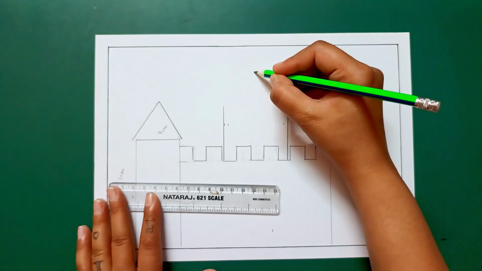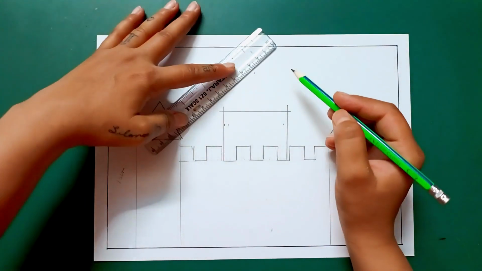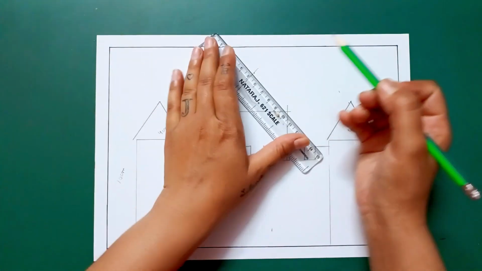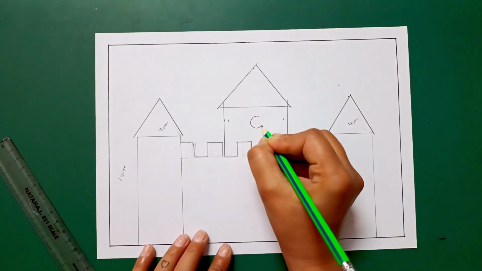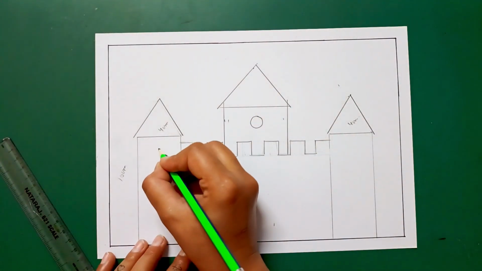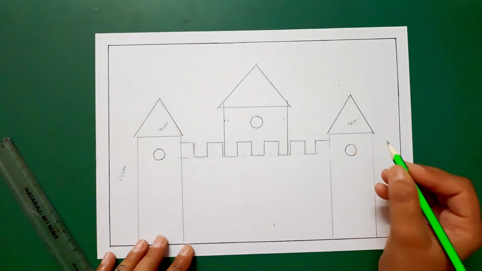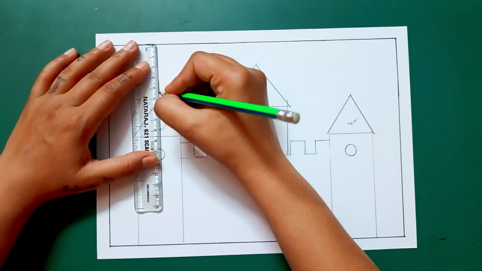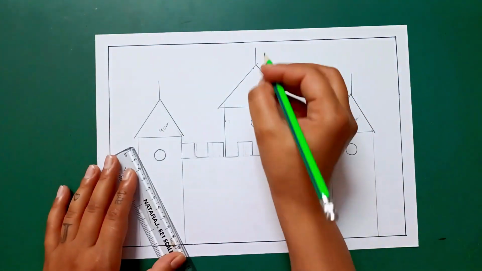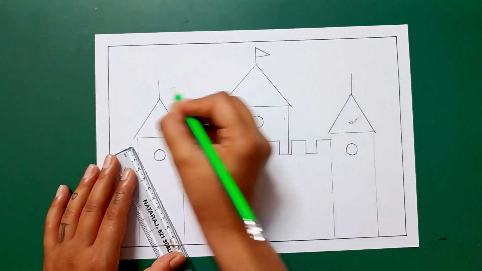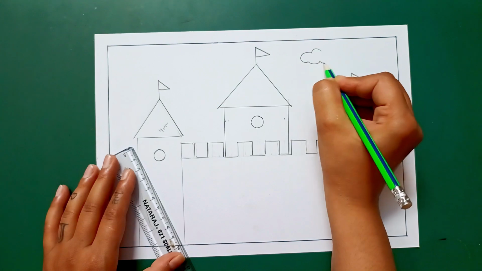Now again we will take the center, and we will draw a triangle above the square for making the upper part of the castle. And here our structure of the castle is drawn with the help of triangle, square, rectangle, and now we are drawing circles for the windows of our castle, and we're drawing three circles of almost the same size. And now I'm going to make flags above all the three roofs by drawing a simple standing line, and we will add perpendicular triangles on all three standing lines, and it will be our flags.